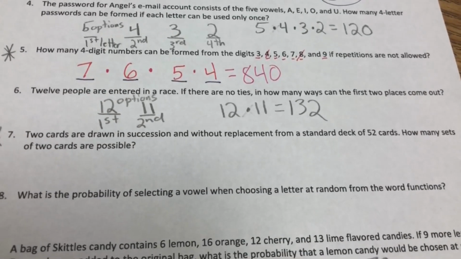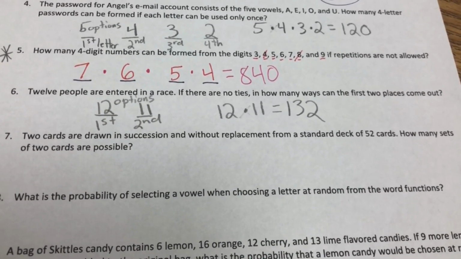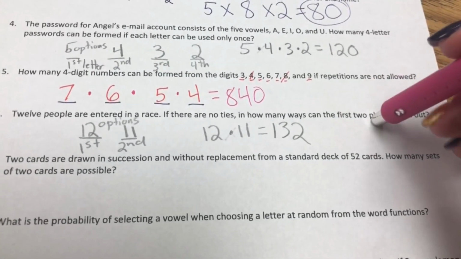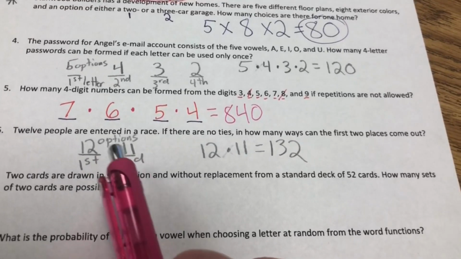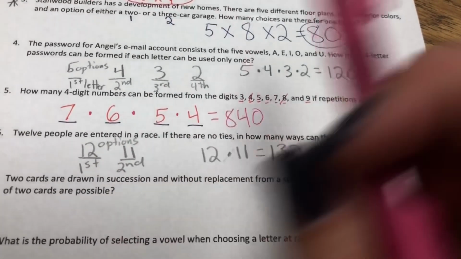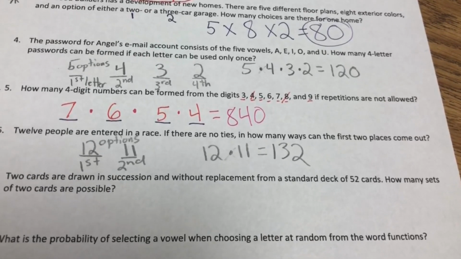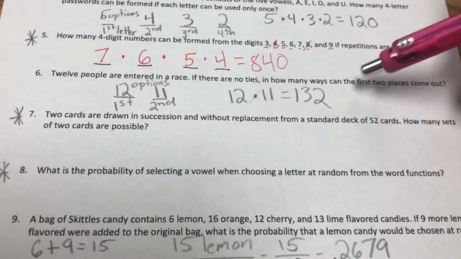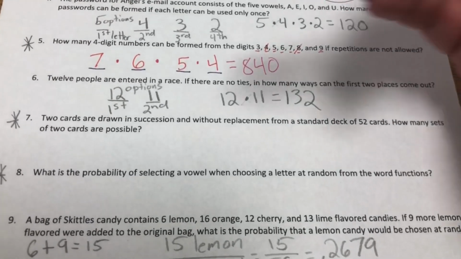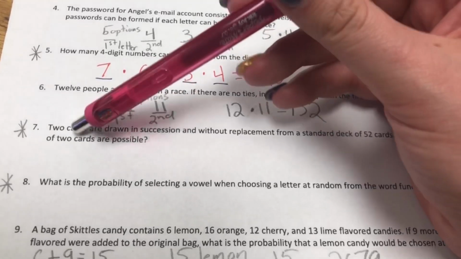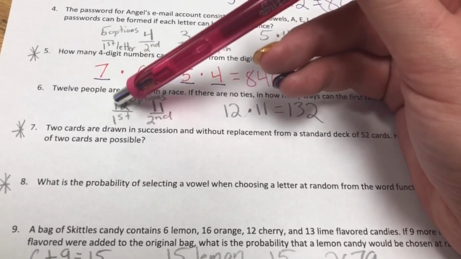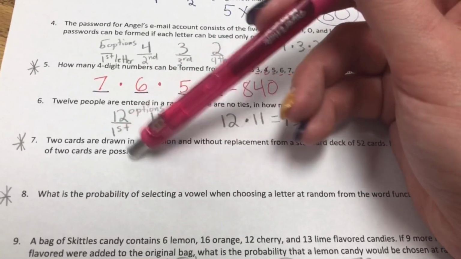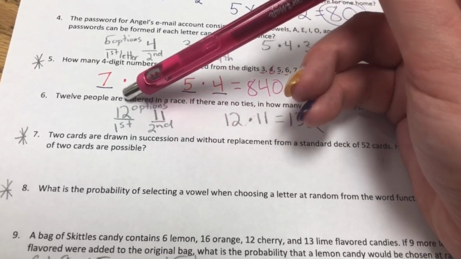Similar for 6, there are 12 people entered in a race with 2 places that you're looking at. You have 12 options for the first place, 11 options for the second, so you multiply those. For 7, the difference between 6 and 7 is that the order doesn't matter. For number 6, the order does matter, so this was actually a permutation, and you could have used your permutation formula.